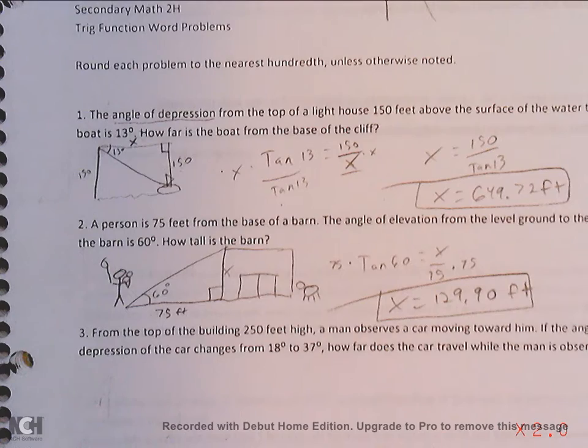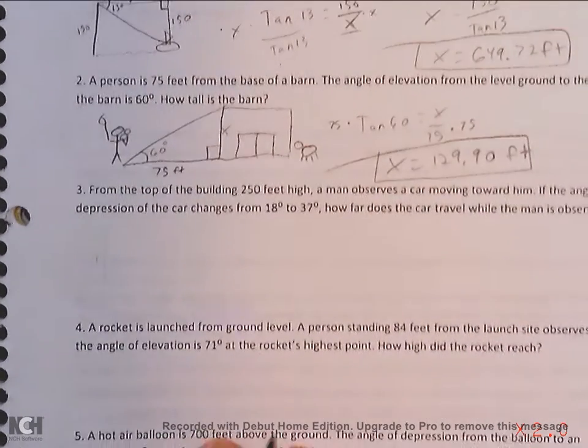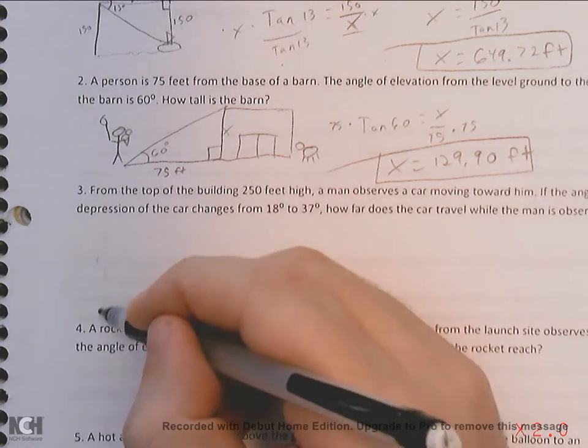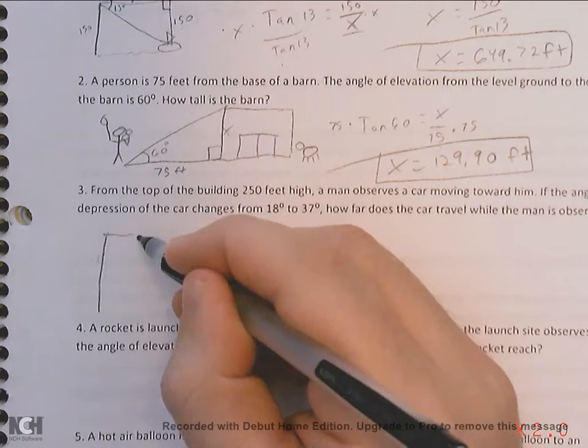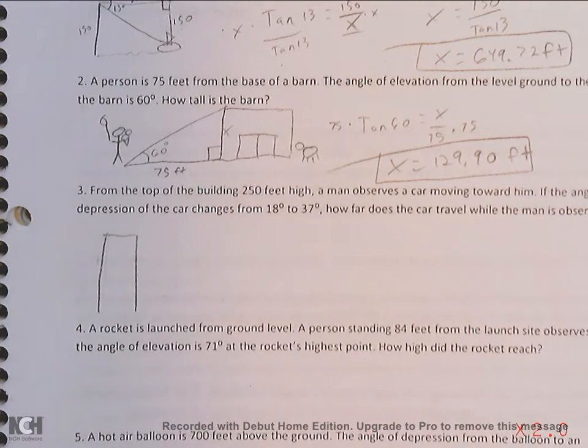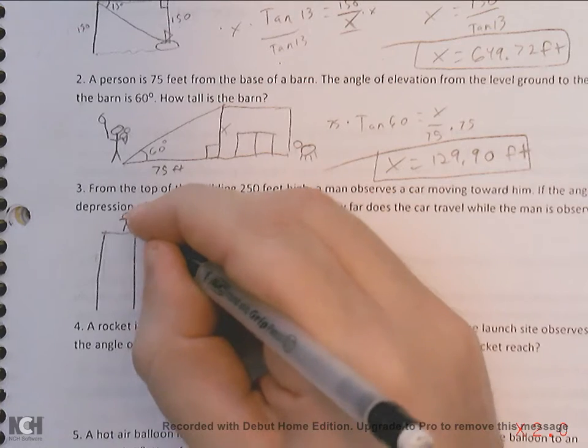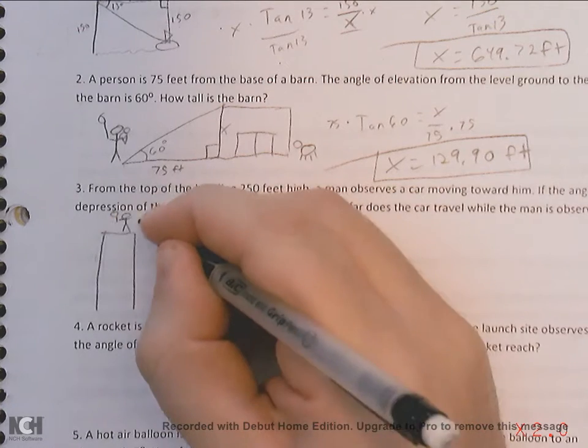Let's look at another one. Oh, this is a good one to do. This will be the last one I do, though. All right. So, from the top of a building that is 250 feet tall. So, here's my building. A man, so I've got this guy up here. He's got a balloon, too, and some ice cream.